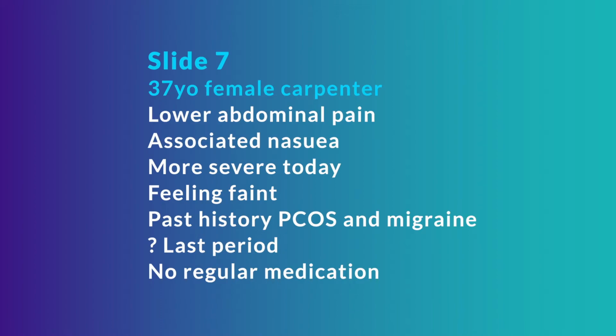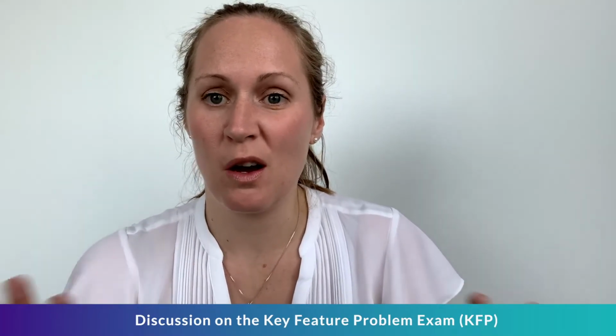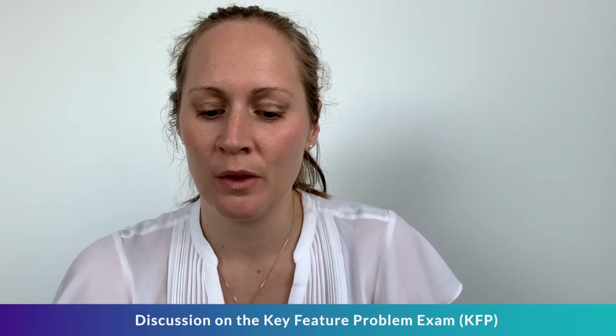There are some similar differentials on the list, but the first things that come up on my differential list based on that are to do with pregnancy and pregnancy complications, particularly with the mention of no regular contraception and the lack of a regular period date. Those are really important clues that you shouldn't miss. So we might need to ask more questions on history to get the data we need there, or maybe you need to consider this in your next steps with management with different investigations. You might just be doing a bedside pregnancy test.